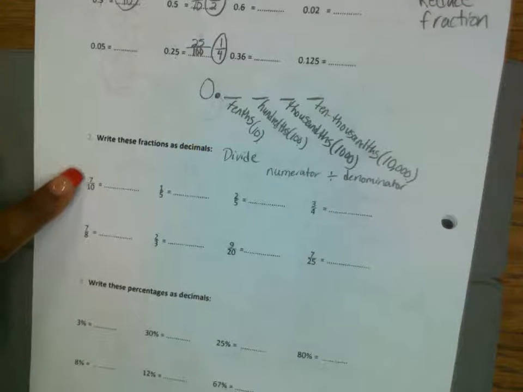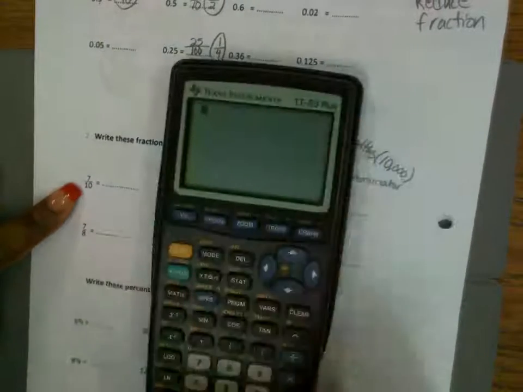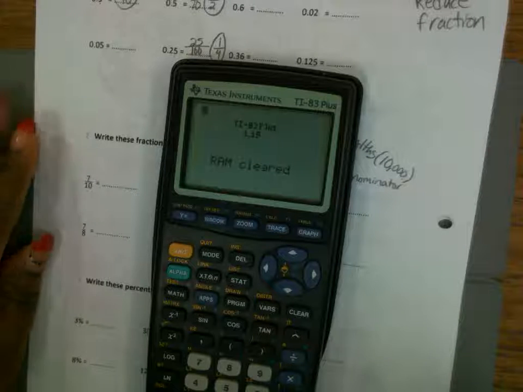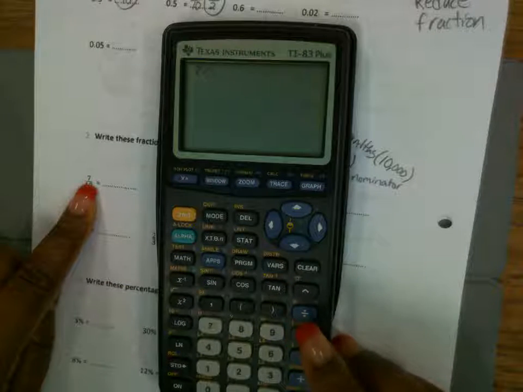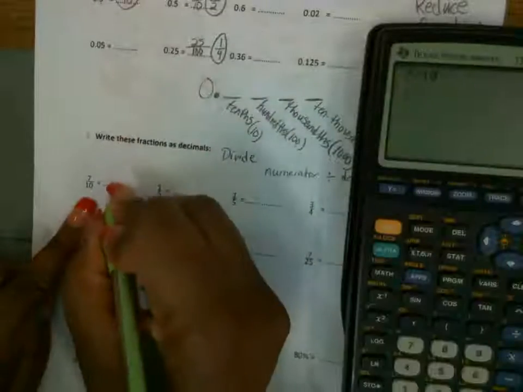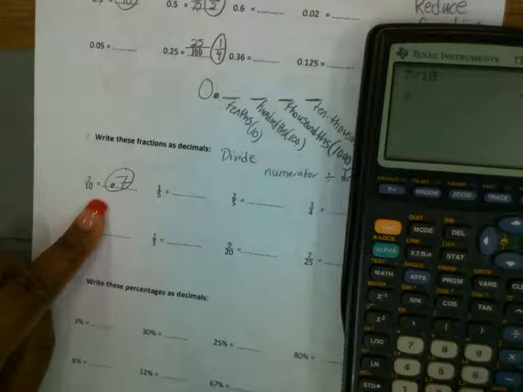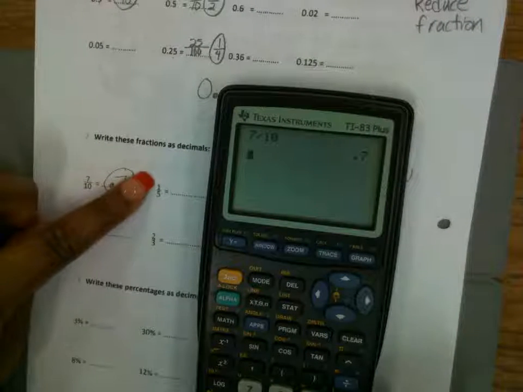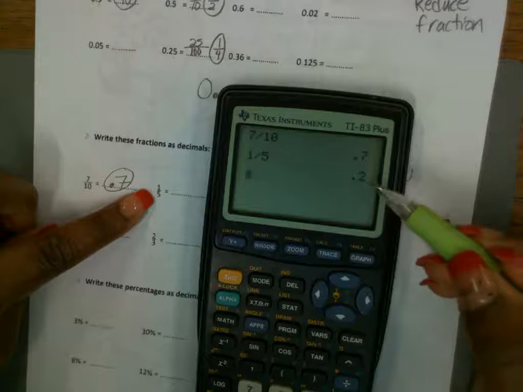So we got 7 over 10. And to change this fraction 7/10 to a decimal, we're going to divide. So we're going to clear our calculator. 2nd plus 7, 12. That's how you clear the calculator. And we're going to type 7, that's our numerator. Press the divided by button right here, 10, and then enter. And that gives you 0.7. The next one, we have 1/5. We're going to do the same thing. We type in the 1 first, the numerator, divided by 5, which is the denominator, and press enter. And that gives us 0.2.